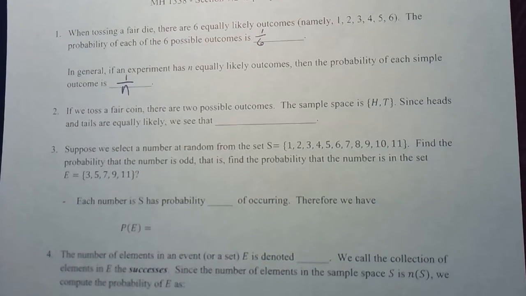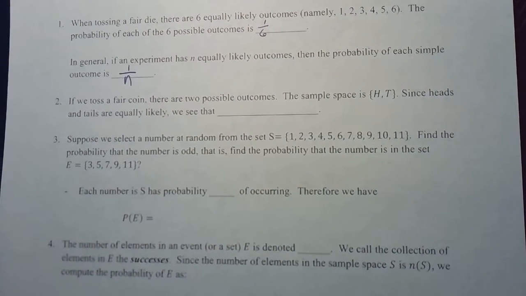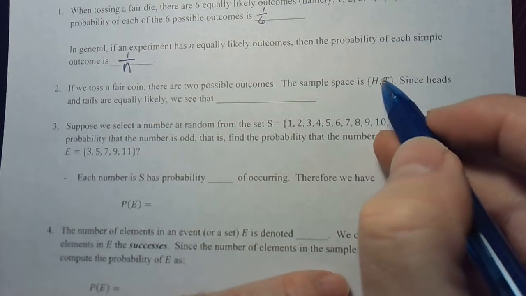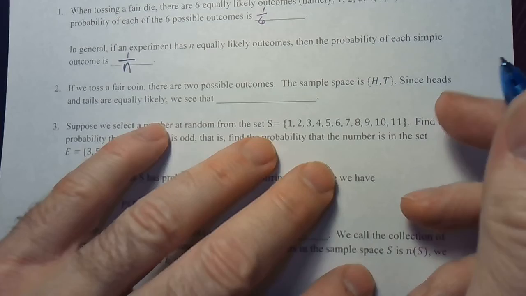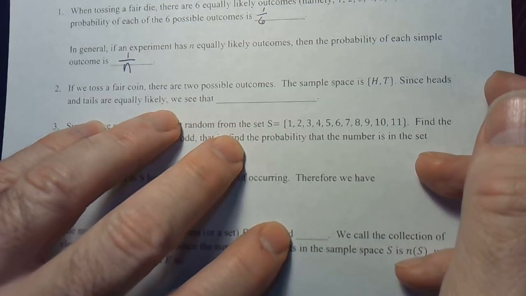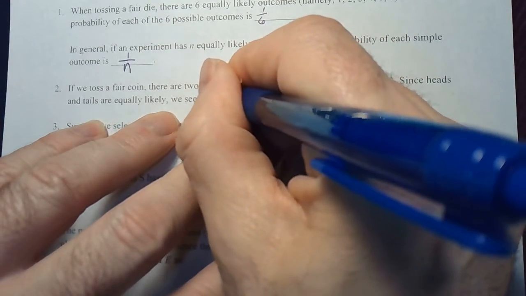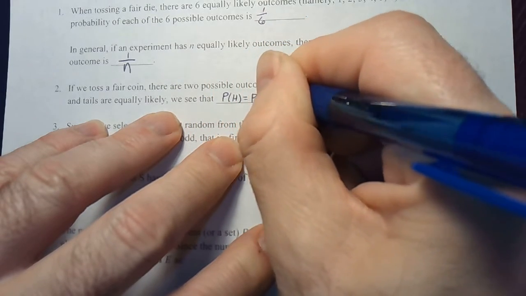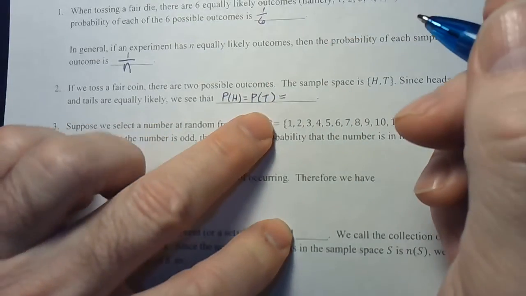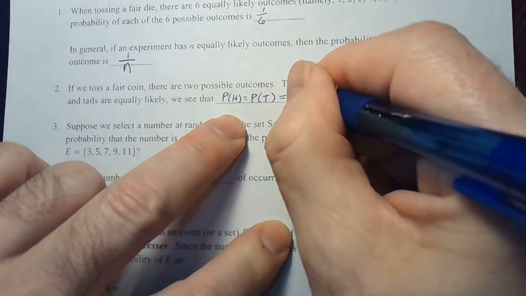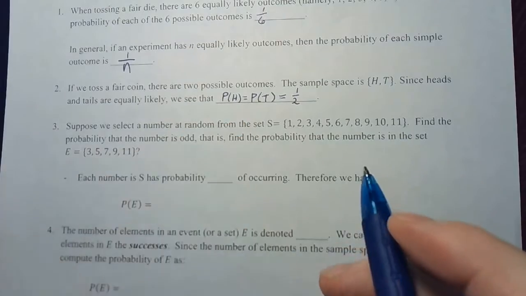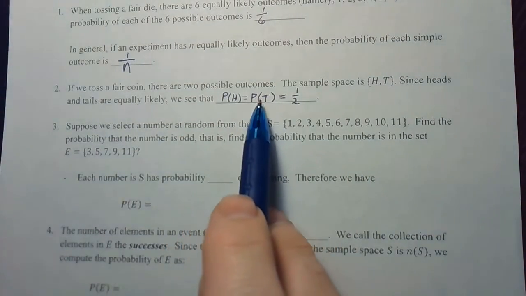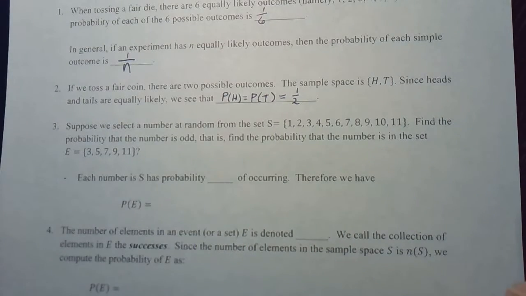Now in number 2, let's say we toss a fair coin. There are 2 possible outcomes. The sample space is H and T for heads and tails. Since they are equally likely, we know that the probability of getting heads is the same as the probability of getting tails. They each have probability 50%, or 1/2. And notice those 2 probabilities add up to the whole, to 1. 1/2 plus 1/2 gives you 1.